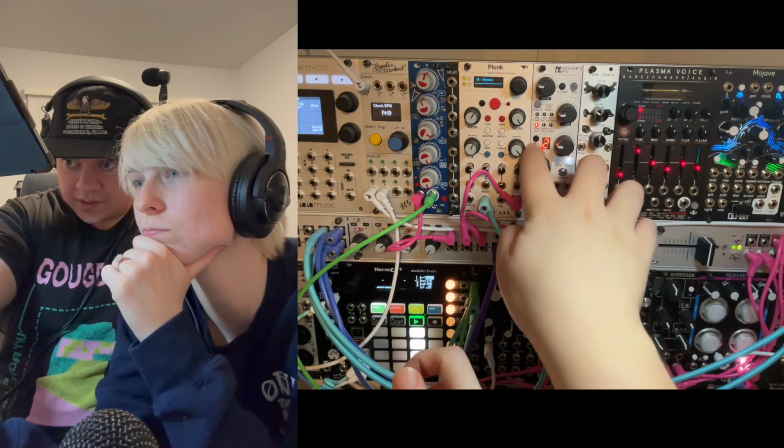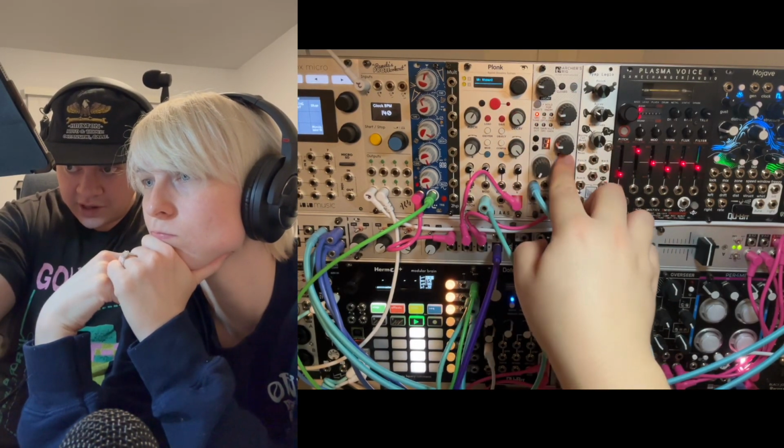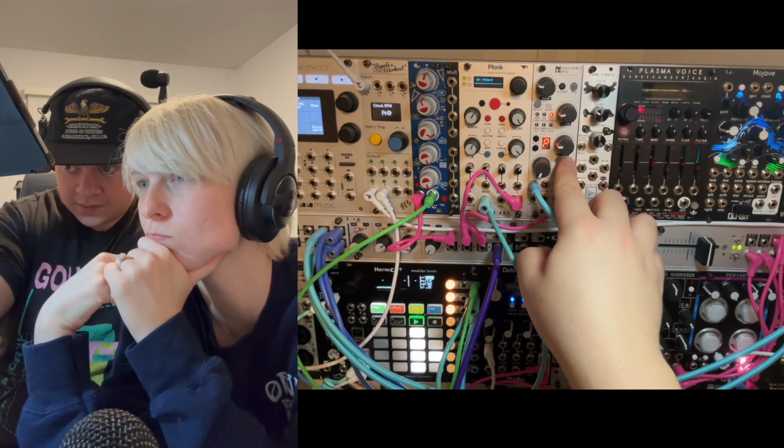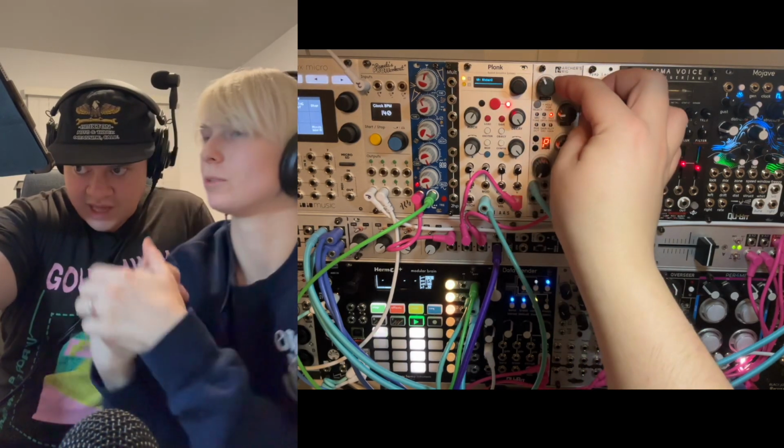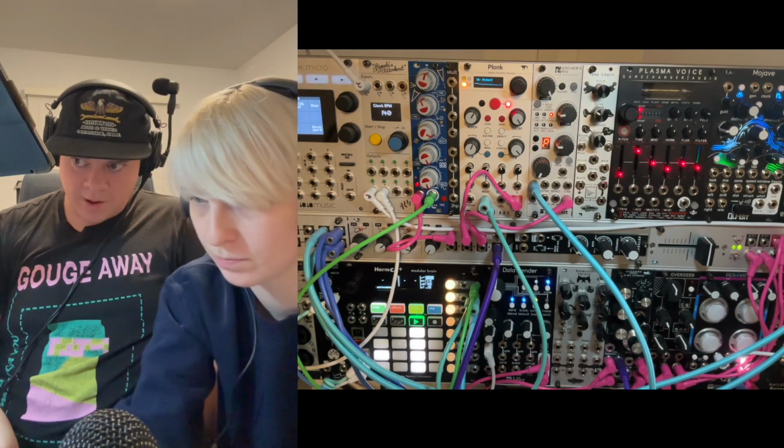So let's also go by bank. Maybe we'll go to the first bank and the first slot. There's also, you can adjust your decay, so these can be longer, right? That's better. Okay.